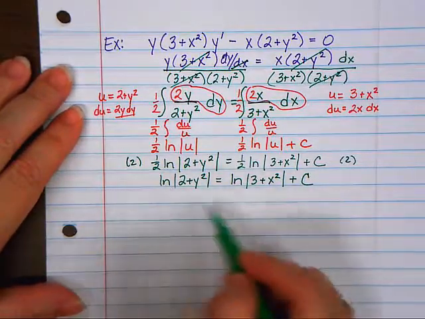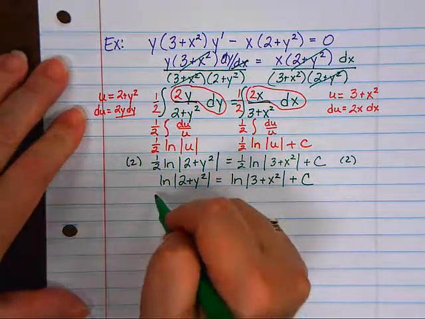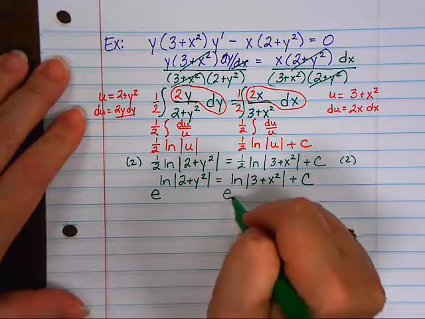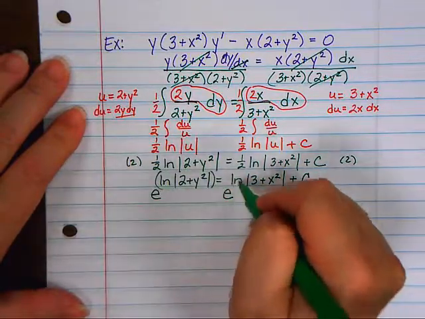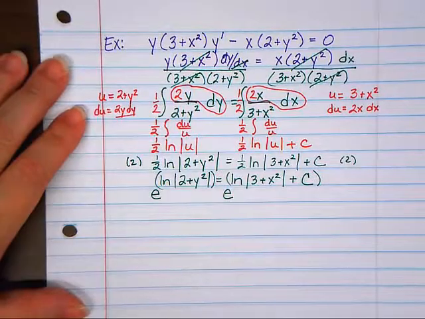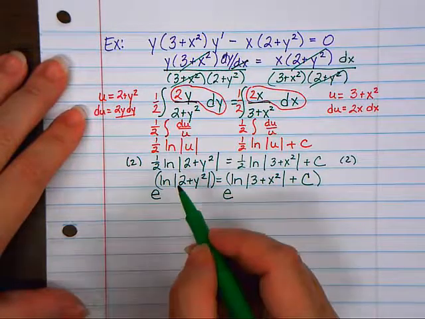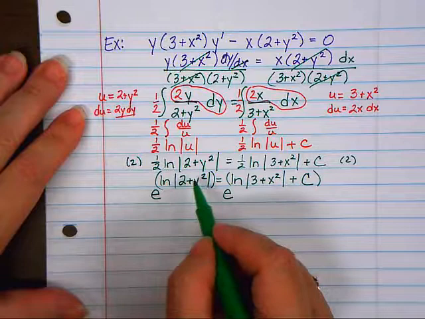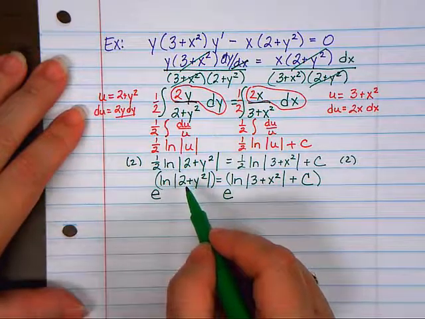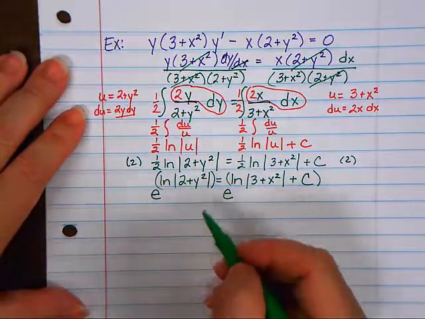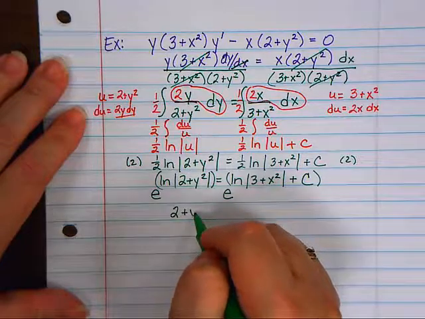Now, if I wanted to remove the ln's, yesterday we talked about how we make this powers of e. So when you put the e on, please put the entire side of the problem into a parentheses to remind yourself that that whole thing is the exponent. How does the left side of this problem clean up? It is 2 plus y squared.